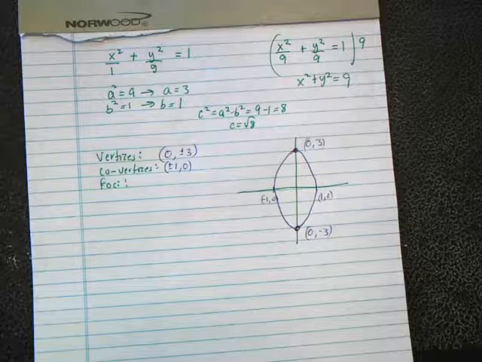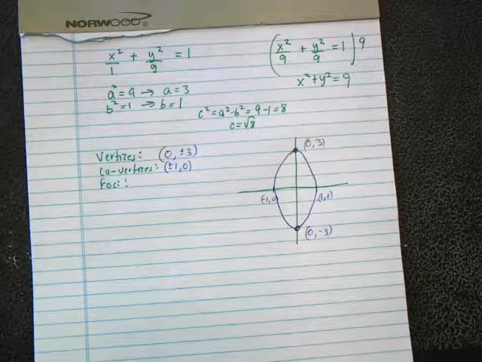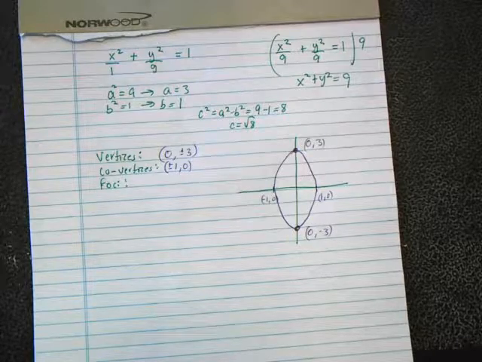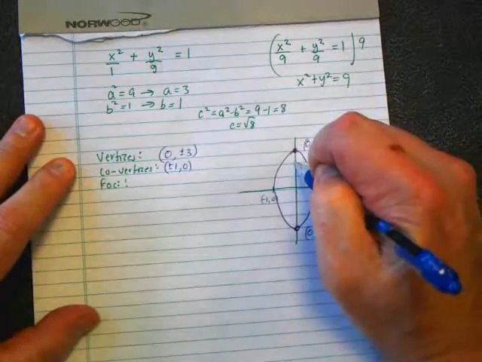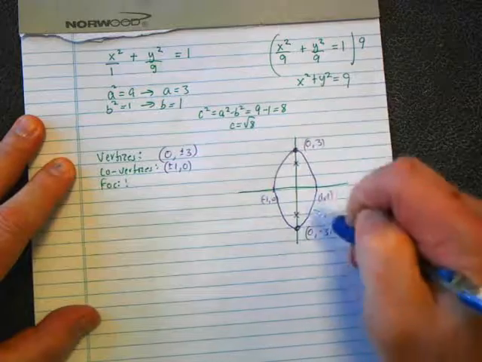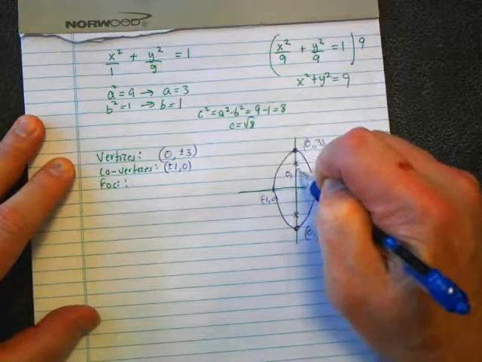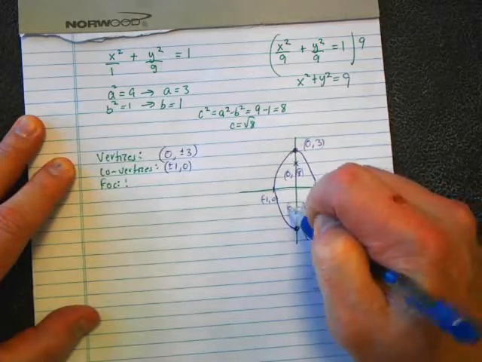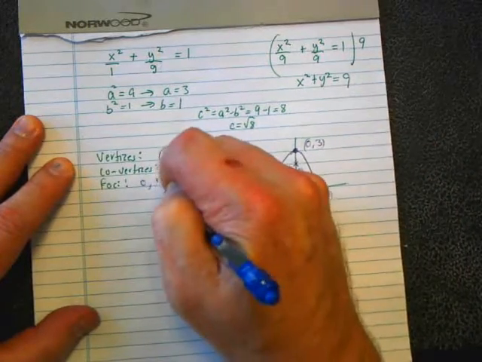All right, how about the foci? Where do those babies live? Correct. They're up and down this time because our ellipse is up and down. So there's 0 plus and minus square root of 8.